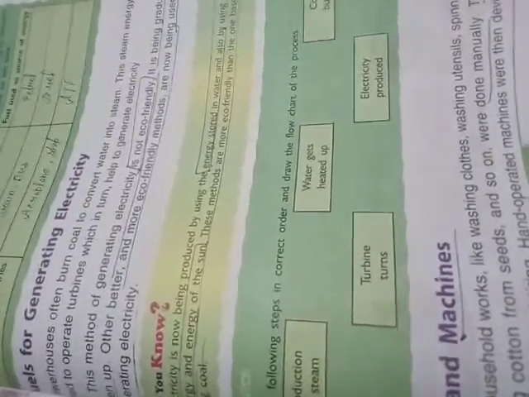What happened in earlier times is that for every work manual power was used. Everywhere, manual power, the human resources as well as animal resources, were used. But due to this, it was very time consuming, very slow, and tiring, and human beings also got tired.